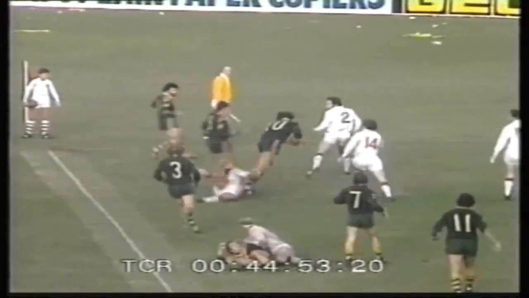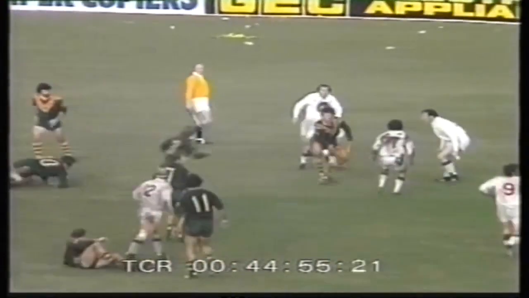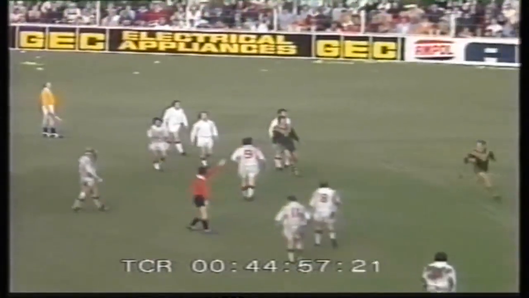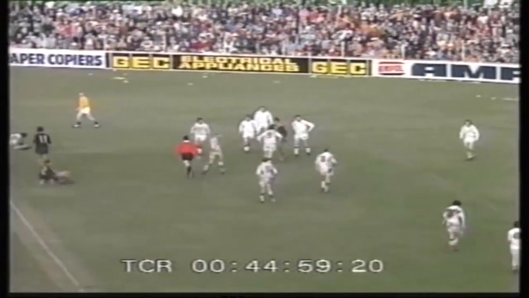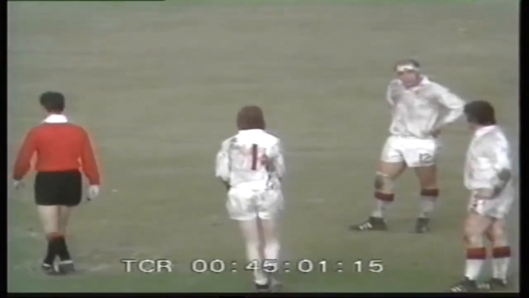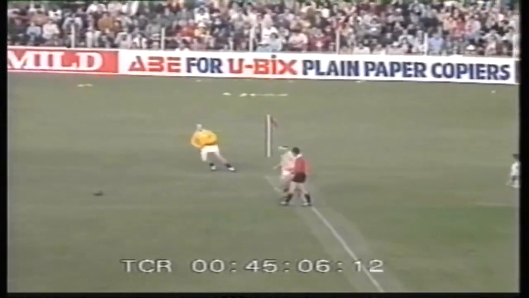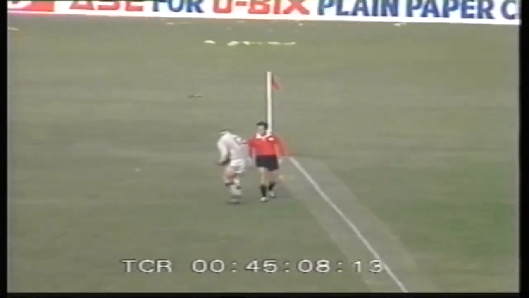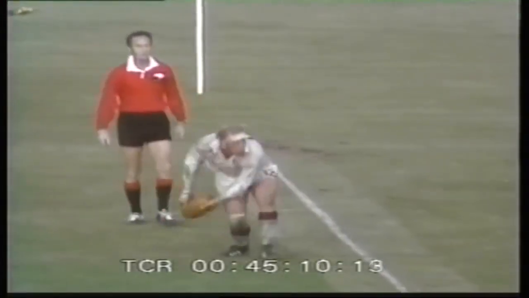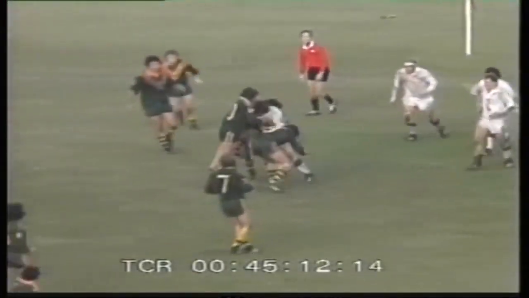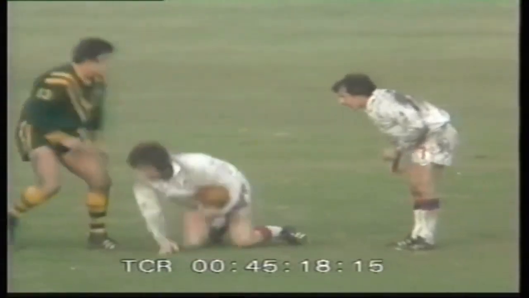Lang. Platts. And that went forward. Another penalty to England. A lot of these Englishmen, these slow Englishmen wide. And Fairbairn finds the line. Bridges, Nichols, Steve Nash at dummy half.